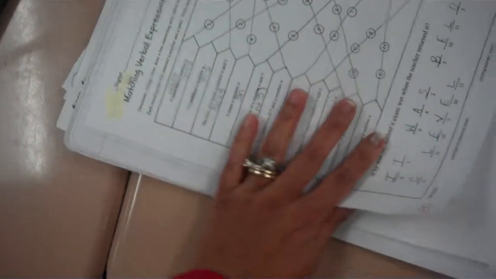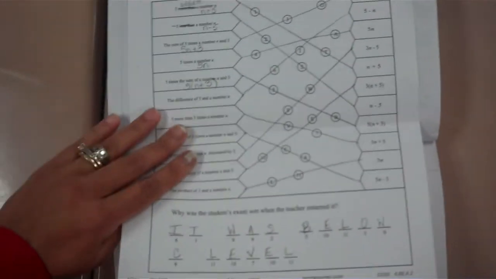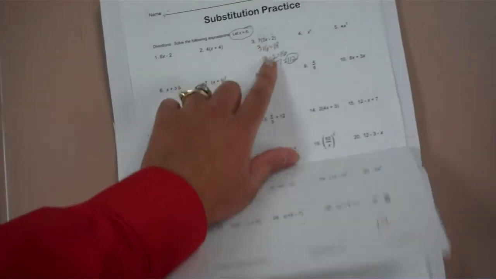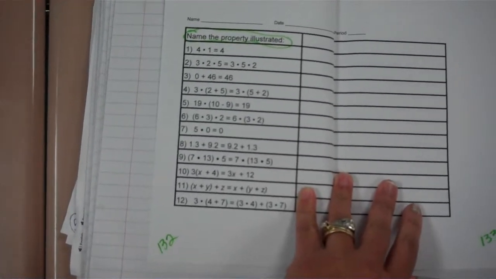130 should be matching verbal expressions with algebraic expressions, and it's a fold over. Substitution practice should be 131. And it says substitution practice at the top of the sheet right there. Alright, 132 is a sheet that goes across 2 pages, 132 and 133. It looks like this. Name the property illustrated.